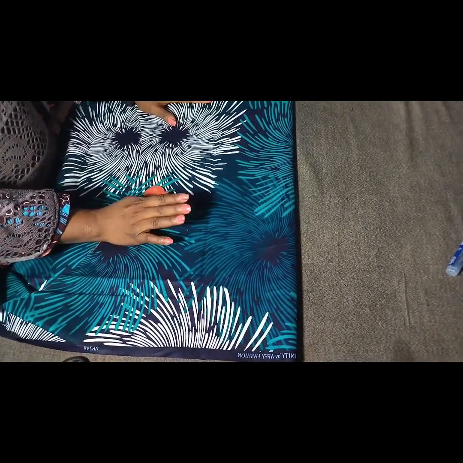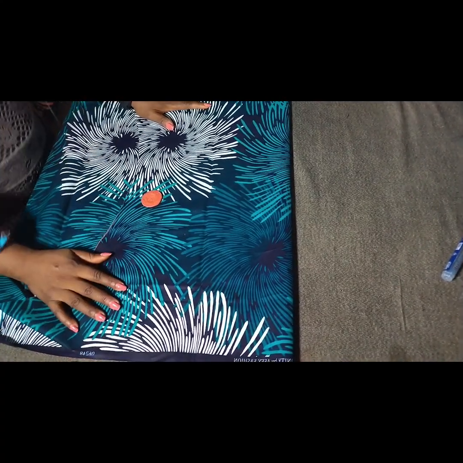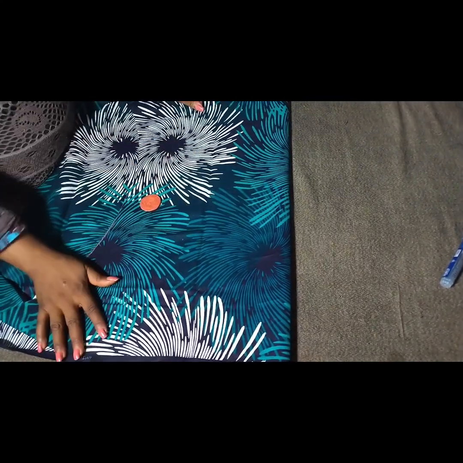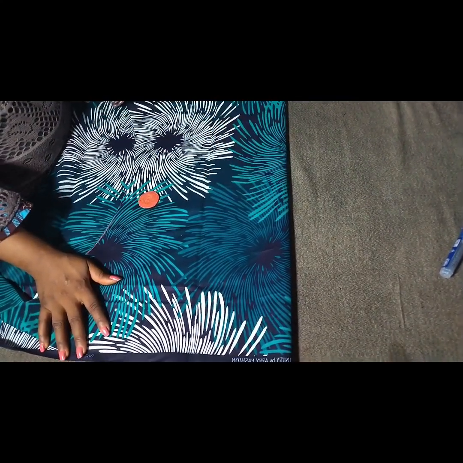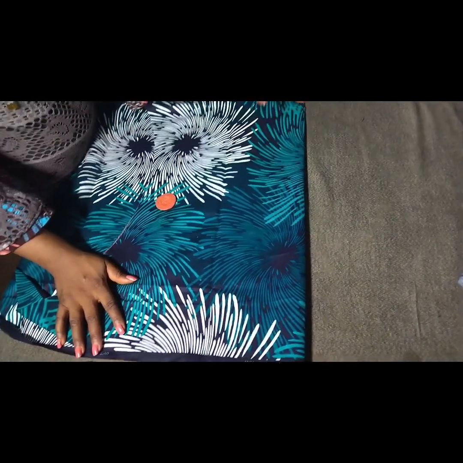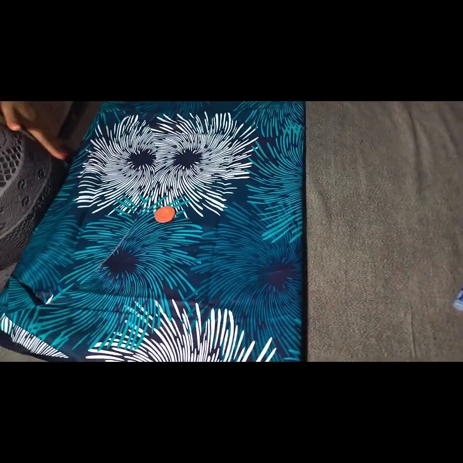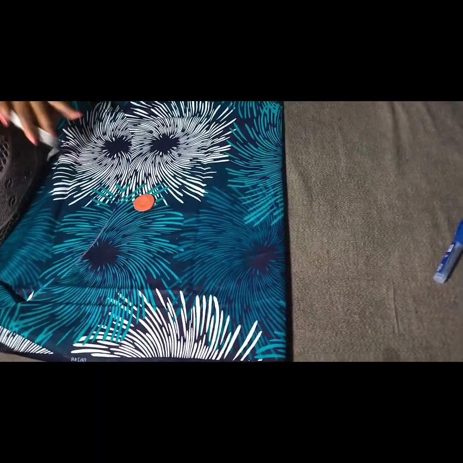Now the second peplum is going to be longer than the first peplum by 2 inches. The total for my first peplum was 9 inches including my sewing allowance, and here I'm making it 2 inches longer. That's number one. Secondly, the radius of this peplum is going to be 3 inches. Why am I making it 3 inches?